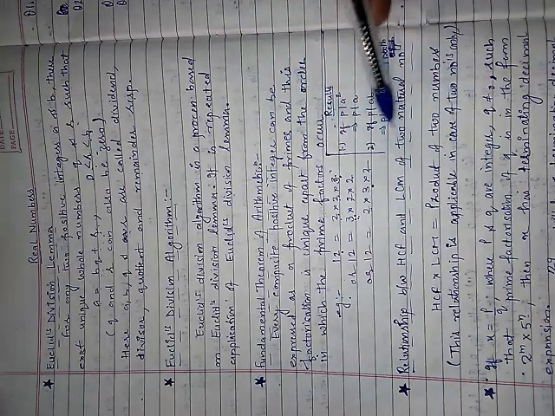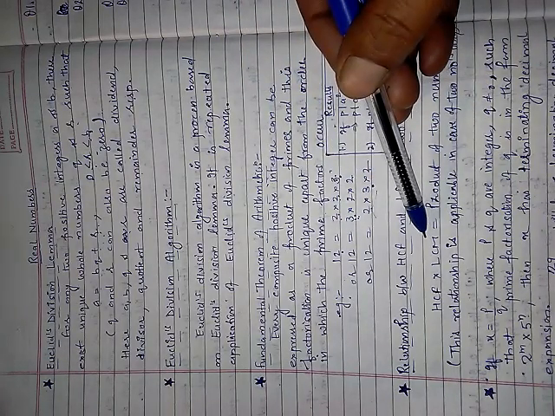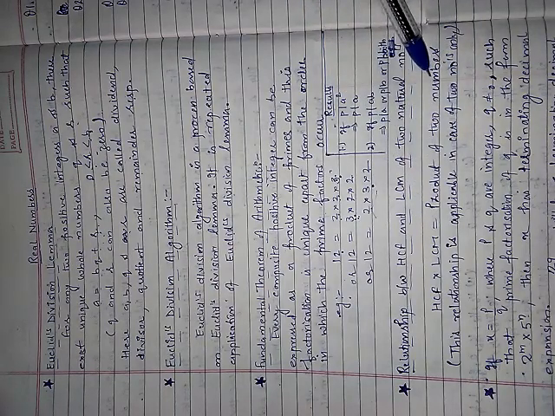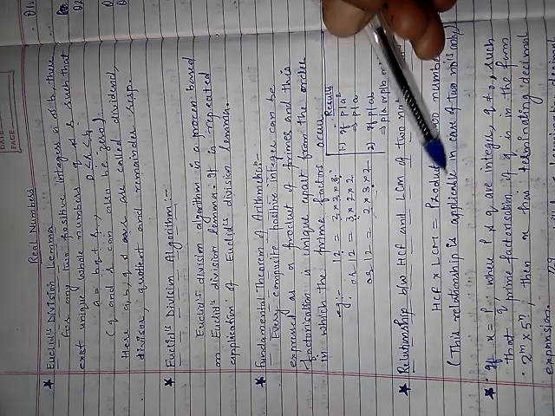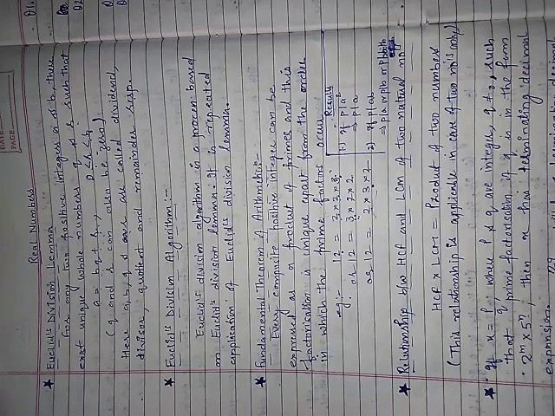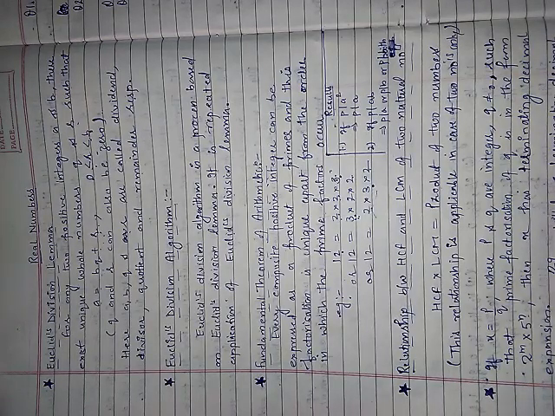Next one, the relationship between HCF and LCM of two natural numbers. So the formula is LCM into HCF is equal to the product of the two numbers, and this relationship is applicable in the case of two numbers only. Is it clear? So let's move to our first exercise, that is 1.1.